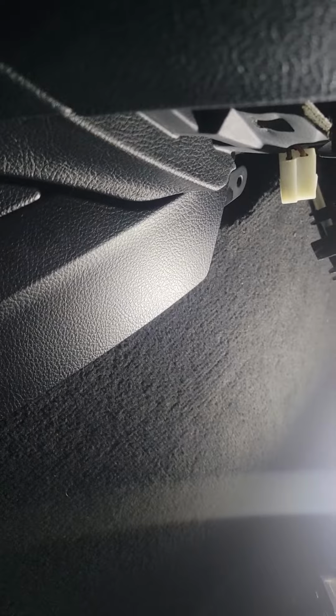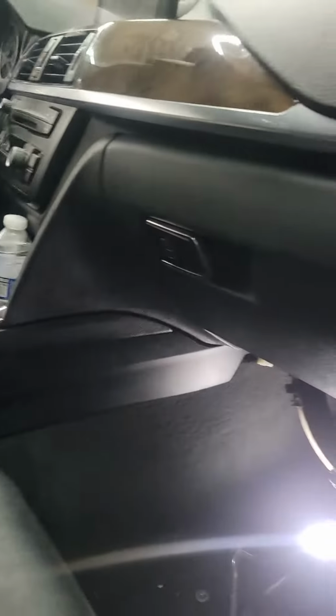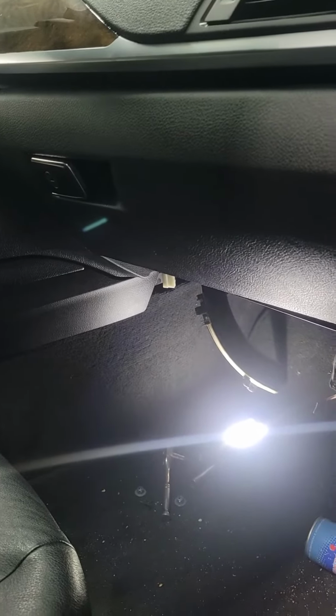Turn it to the cold, and turn it back to the hot again, and then turn it back to the cold again, and leave it on the cold. That way you know it's already adjusted to the cold position. Put it back together and you should be fine.